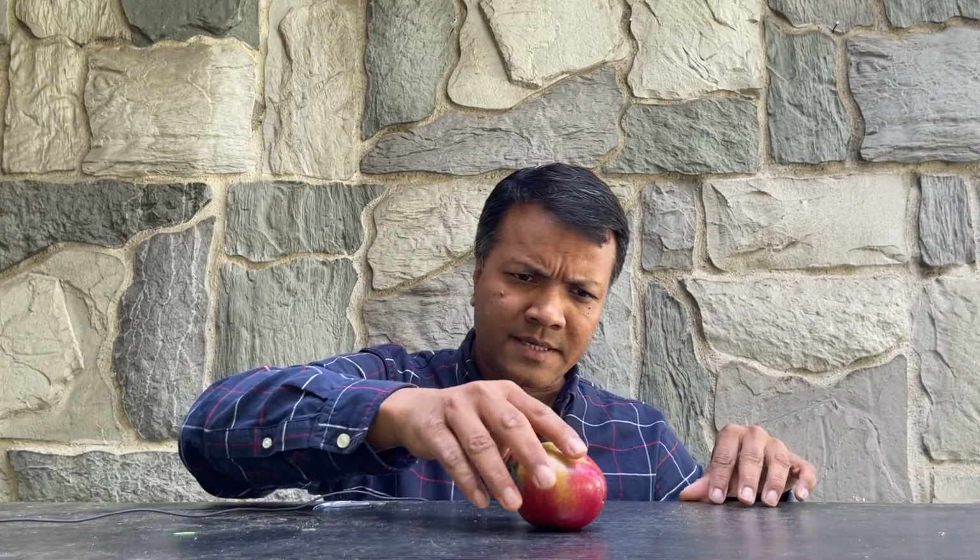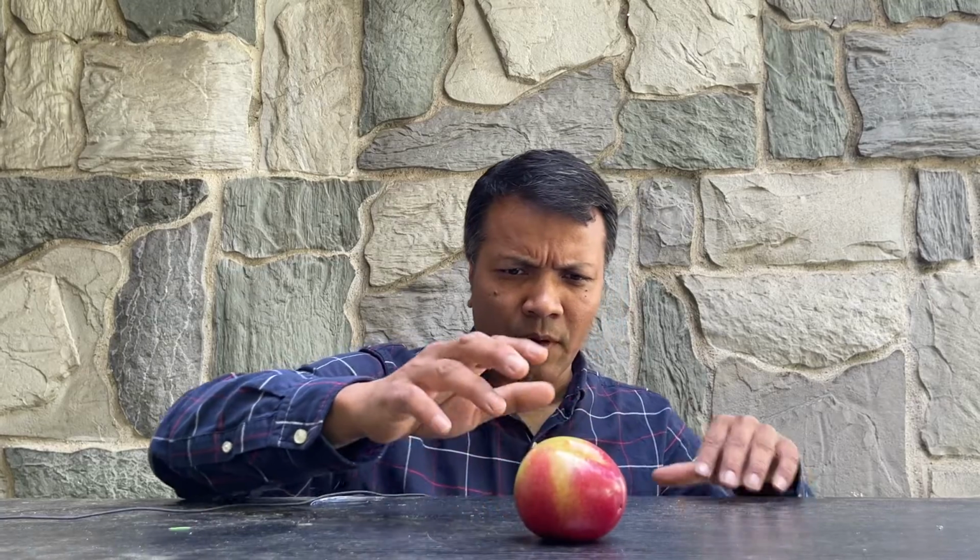Force is push or pull. Now, how can we understand this definition of force by placing an apple on the table?